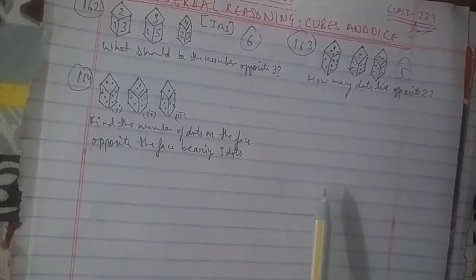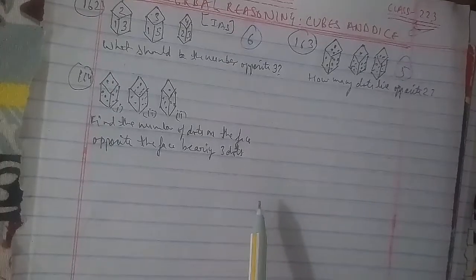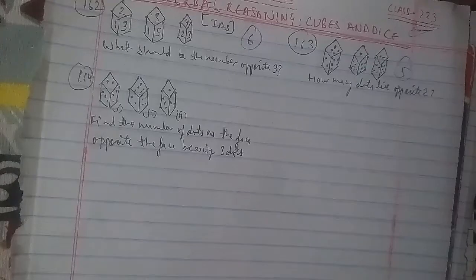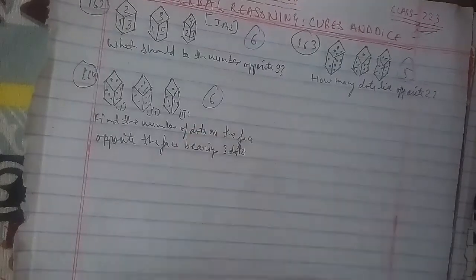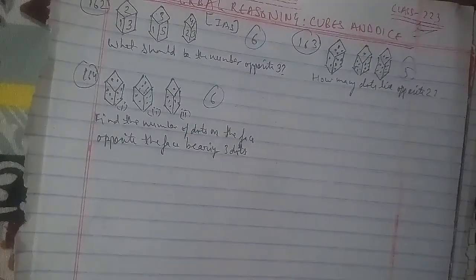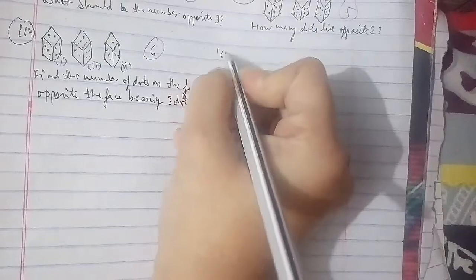It is the 165th question of the session.